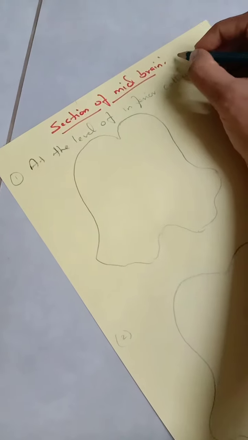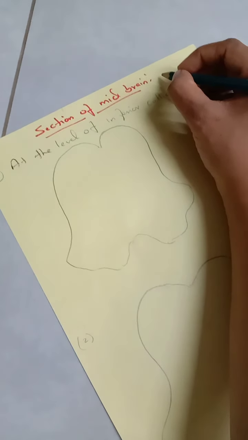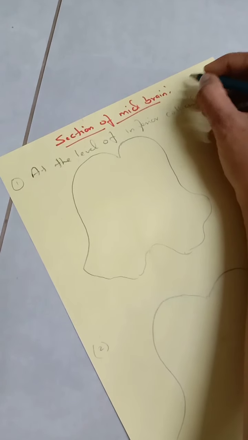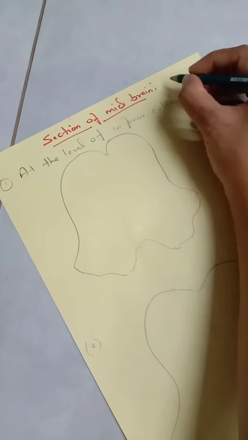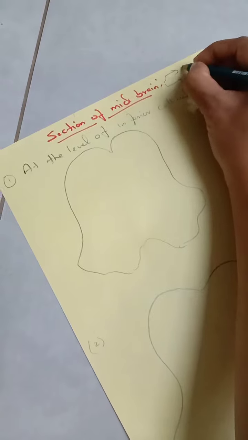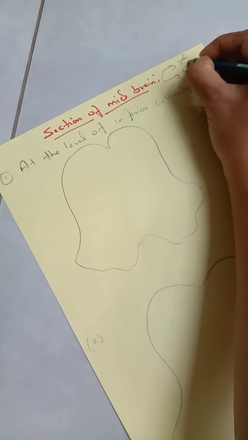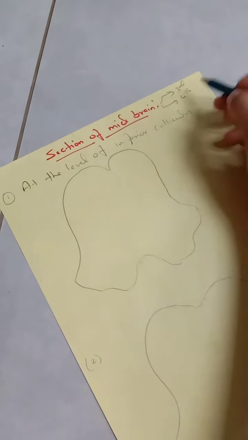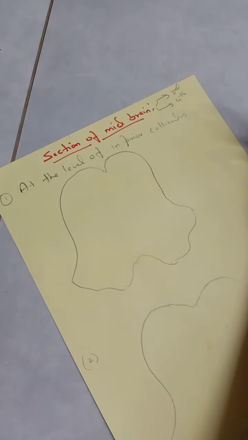Before going to the midbrain, you need to understand. You remember the medulla had nuclei of the last four cranial nerves. Similarly, the pons had the next four cranial nerves. Then this has only the cranial nerve nuclei of the 3rd and 4th. Cranial nerve nuclei of which cranial nerves? 3rd and 4th.